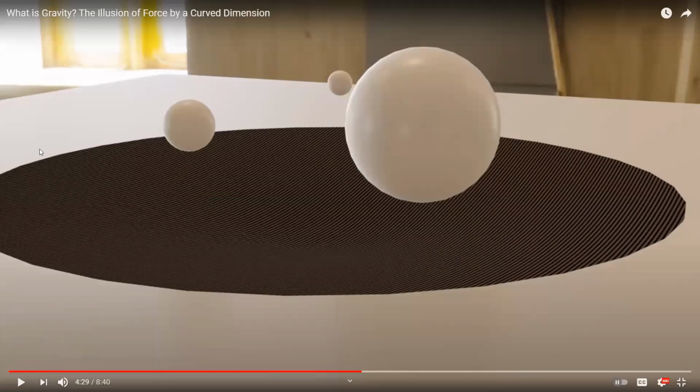This is the example of the trampoline. We talked about the curvature, the stretched membrane. And if this is the earth and this is the moon, you will see the bodies will cause the curvature on space-time. They will be attracted towards each other and they will move along these lines like it's shown in the diagram.